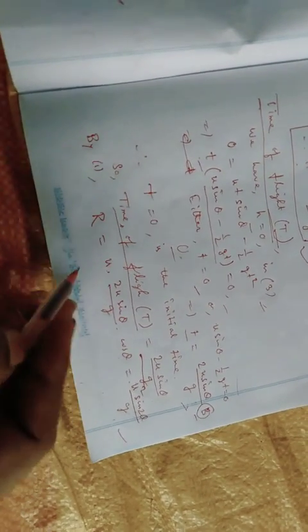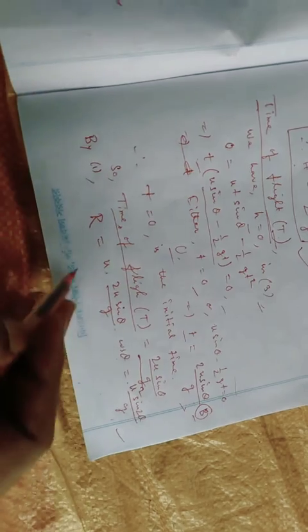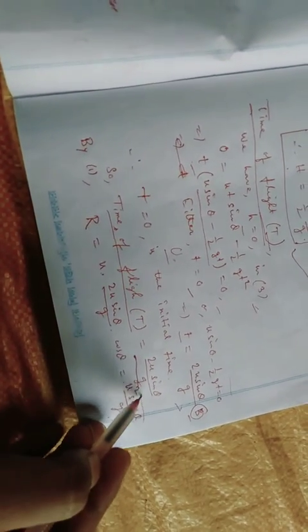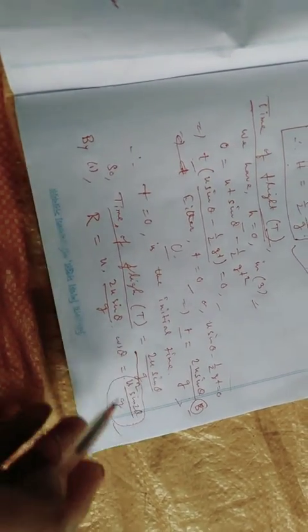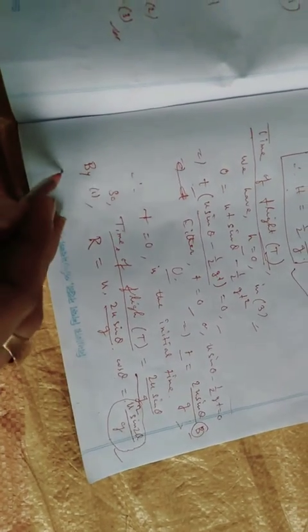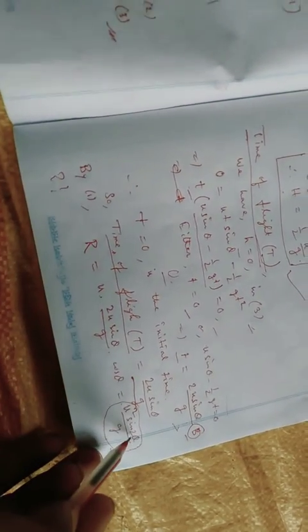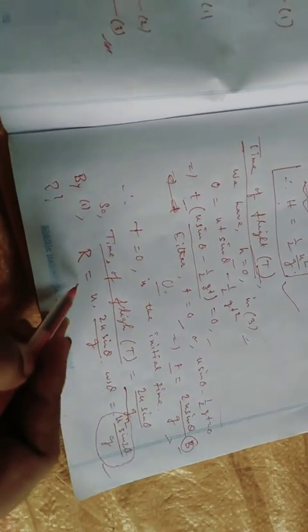So here some questions arise. What is the angle required to reach the maximum distance?